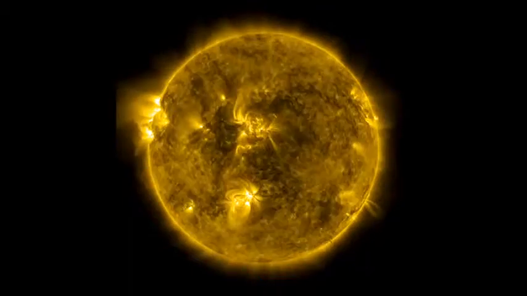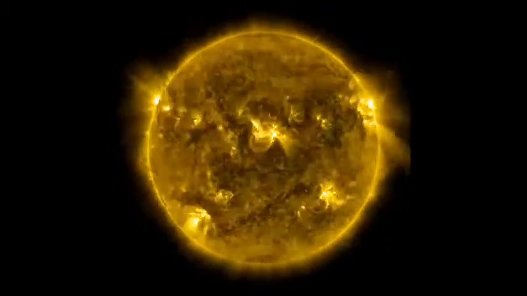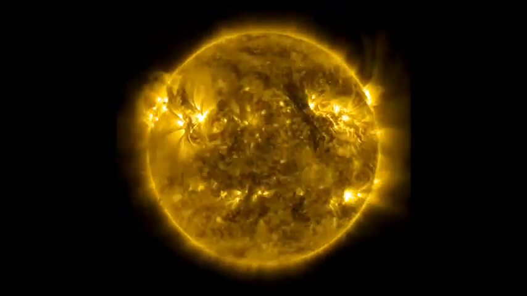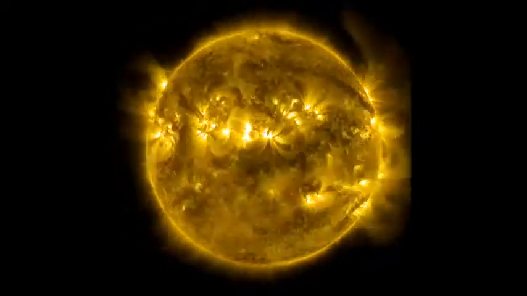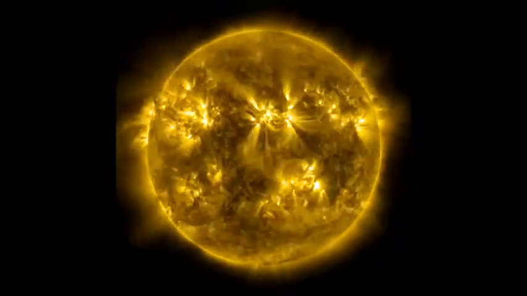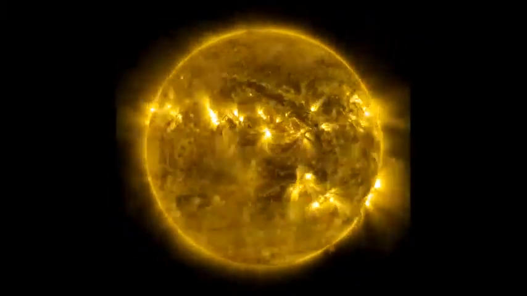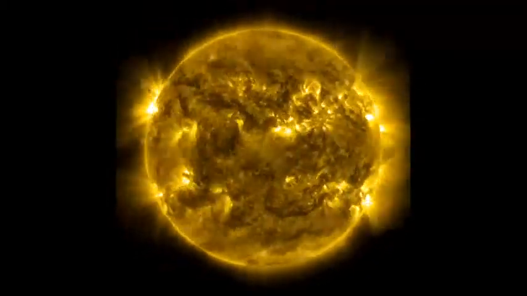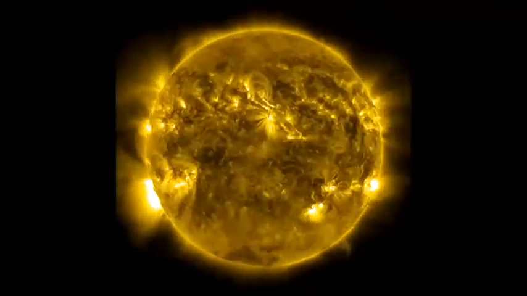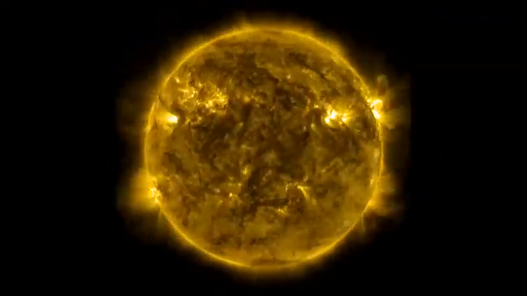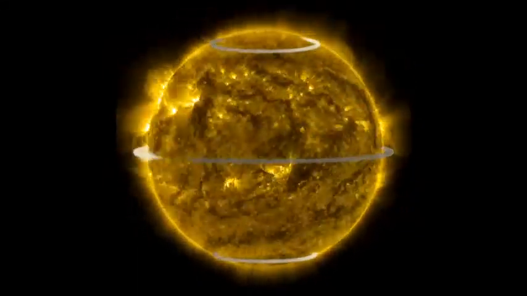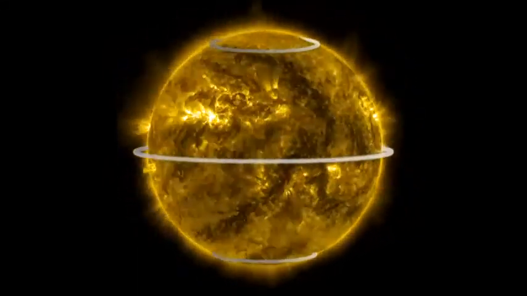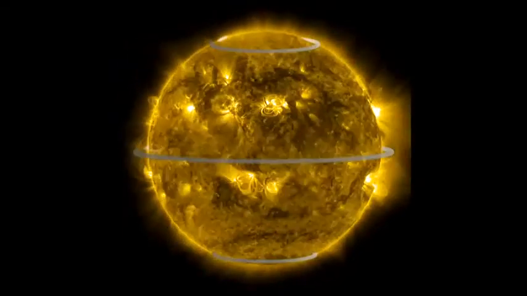One of the coolest things that we can see from this video is the simple fact that the sun rotates around its axis. The center near the equator takes about 25 days to rotate all the way around and come back to the same place. Now, I'm pointing this out because the sun has a special feature, something called differential rotation. A point on the equator actually moves faster than a point closer to the north or south pole.